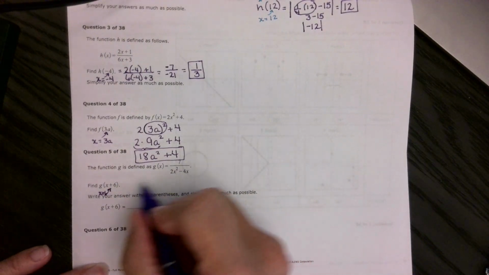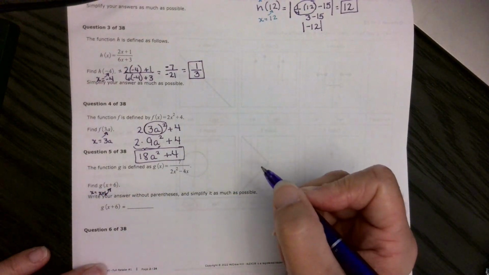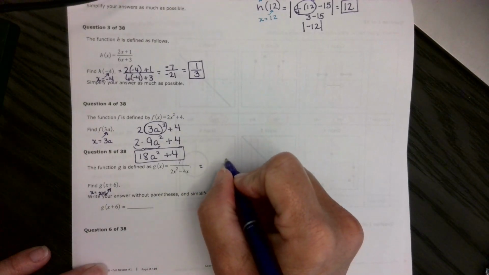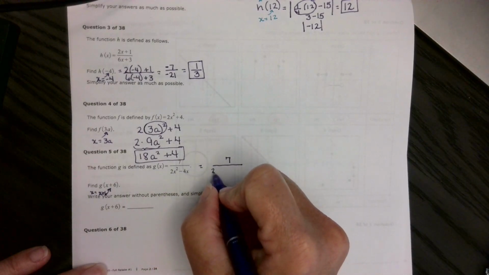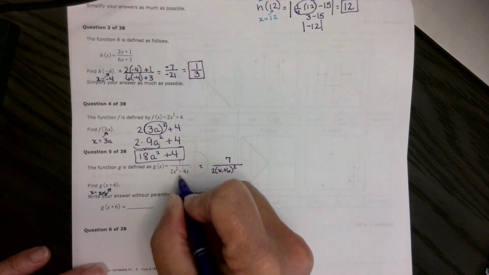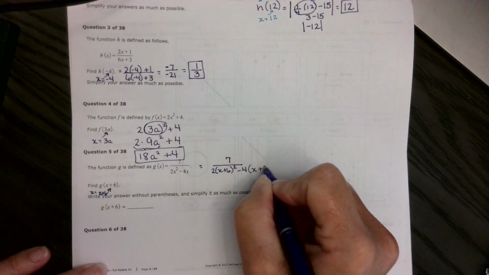So x is equal to that. So wherever I see an x, I am going to put an x plus 6. So I'm going to say 7 over 2 times x plus 6 squared minus 4 times x plus 6.